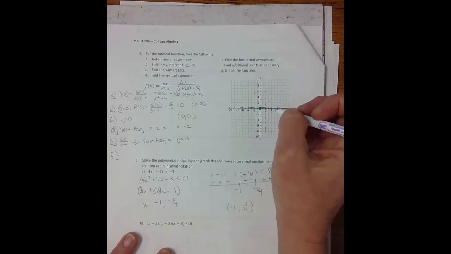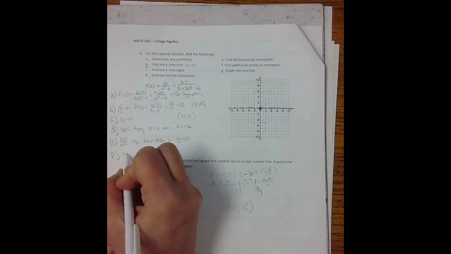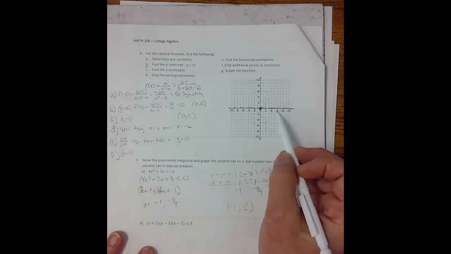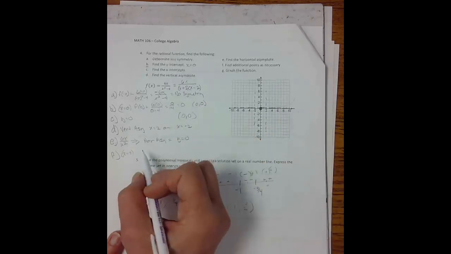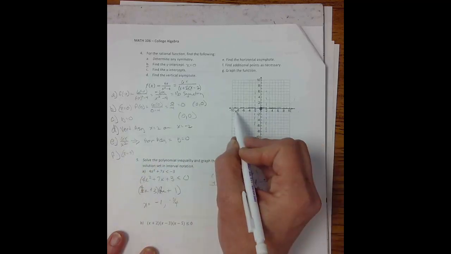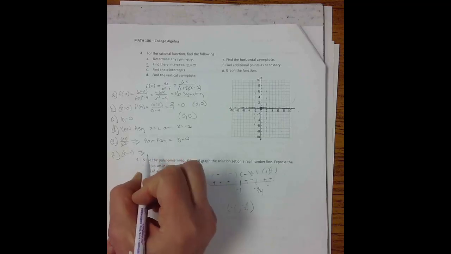So I want to pick a point, say x equals 4. I don't have to pick 4; I could pick 6, 8, or whatever. Because my horizontal asymptote is 0, I'm not worrying about the actual number. I just want to know what's positive.